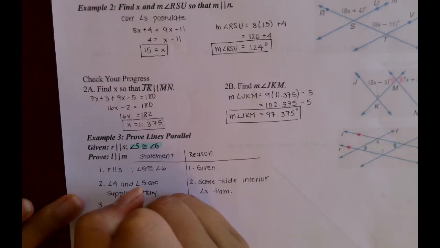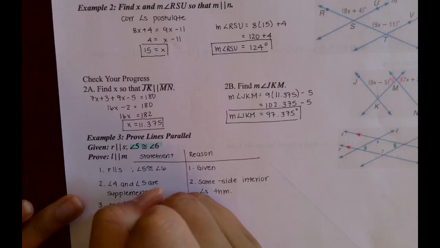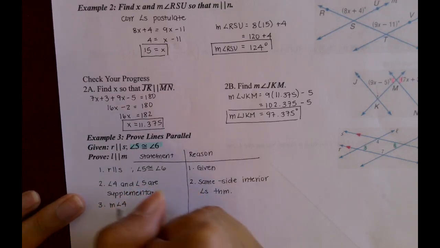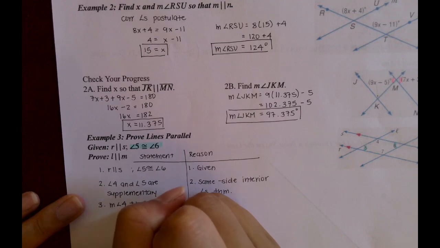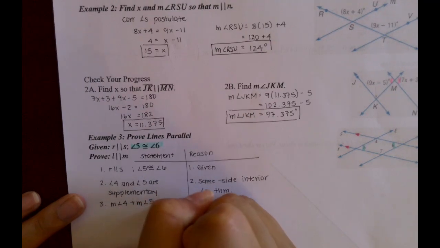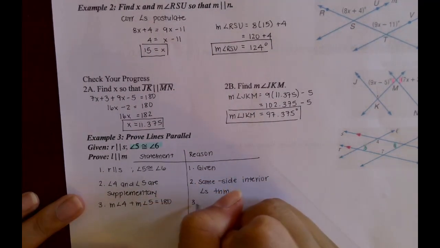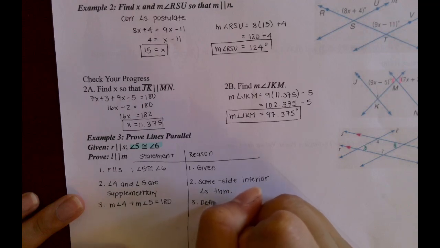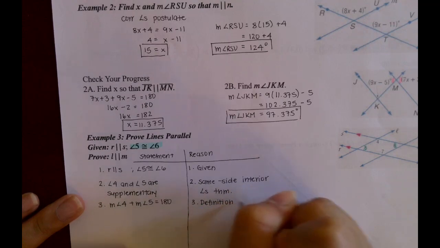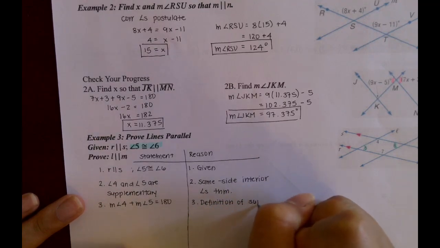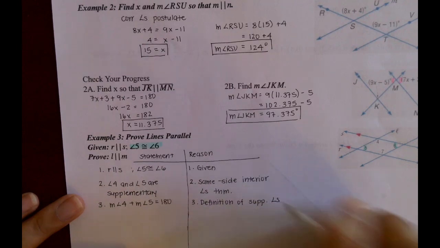Then what that means is that the measure of angle 4 plus the measure of angle 5 should equal 180. That is the definition of supplementary angles.